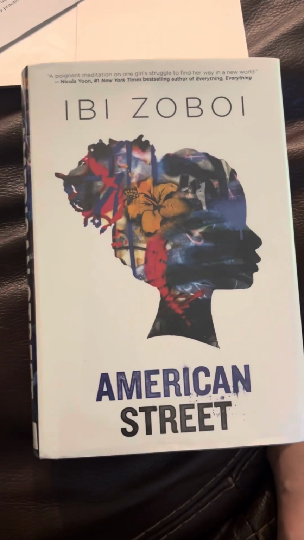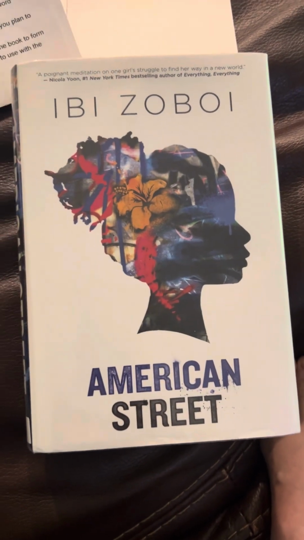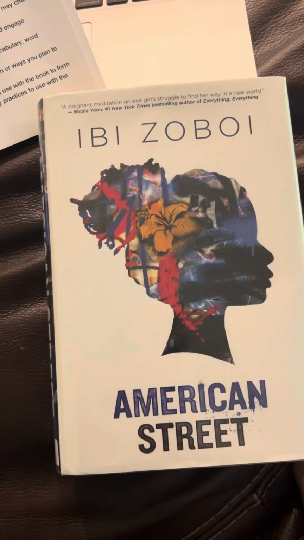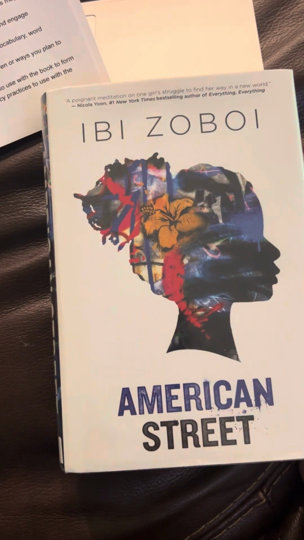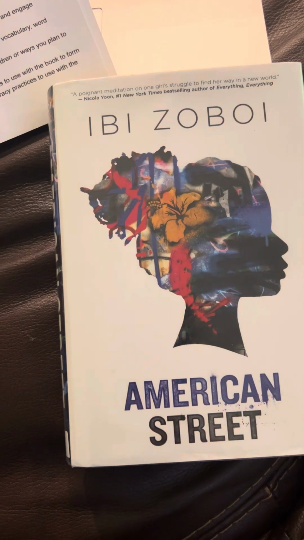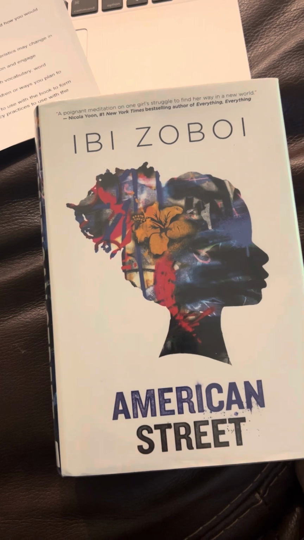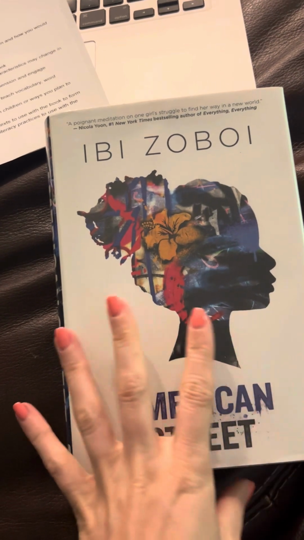Okay, so for this book talk, I chose American Street. The author is E.B. Zoboy. The book is about a girl who comes to America with her mom.